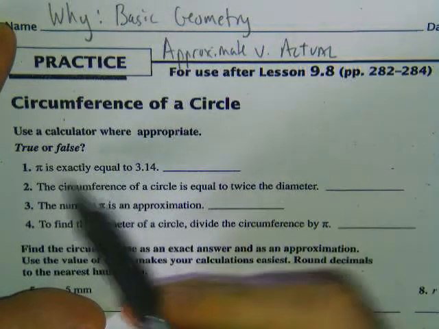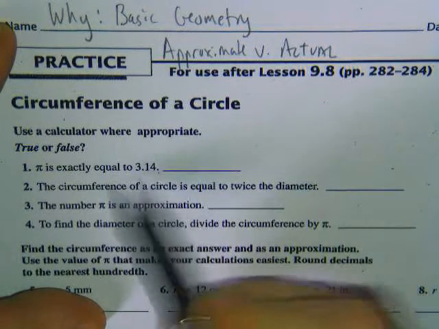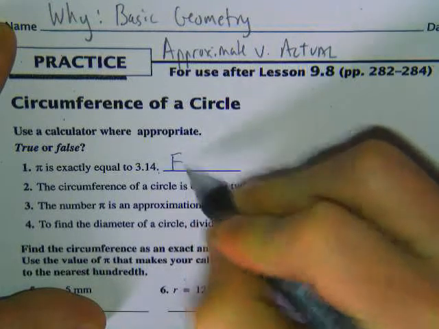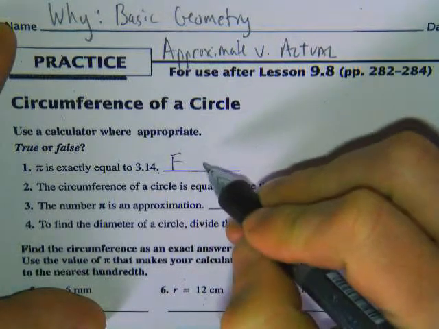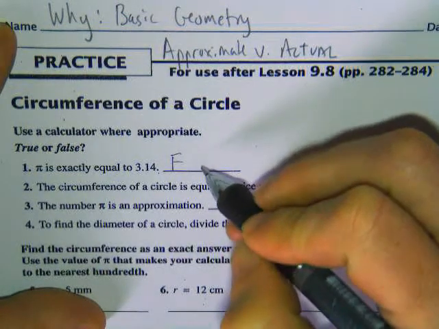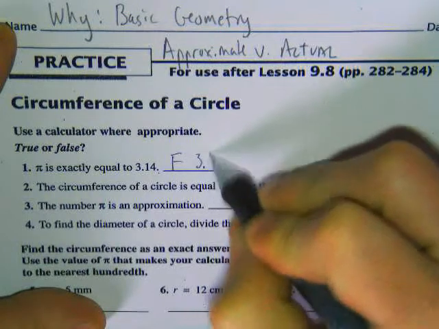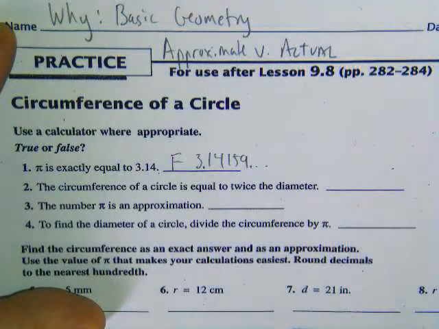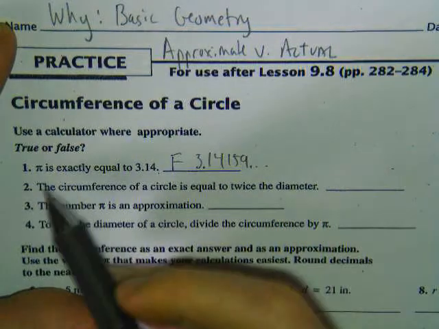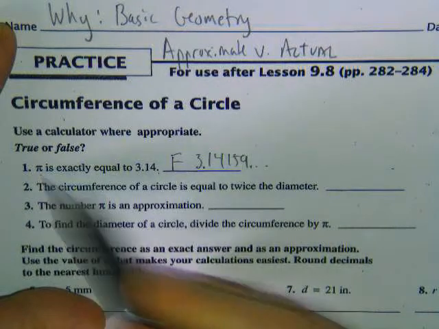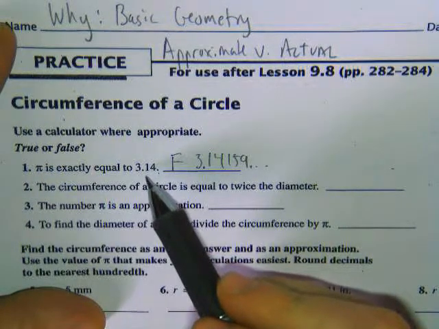So pi is exactly equal to 3.14. No, that is false. I don't know if you guys have seen, but they make necklaces, and sometimes it's around teachers' classrooms, with 3.1415926 and keep going with that. So pi is the exact number or the exact concept, and 3.14 is approximate.